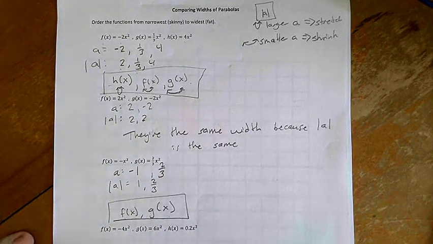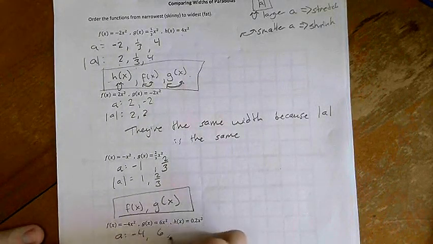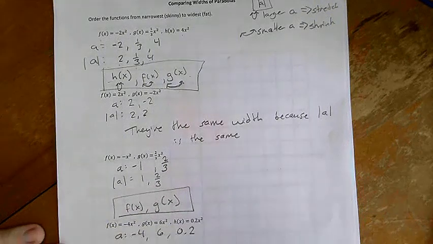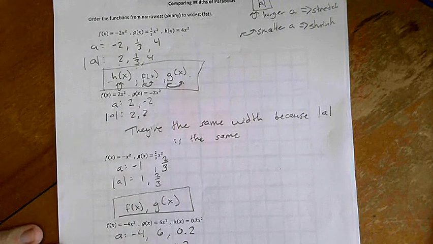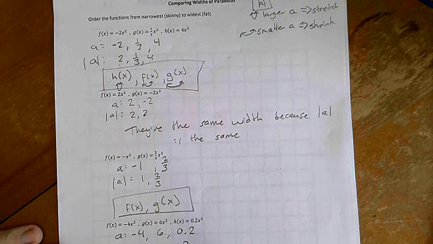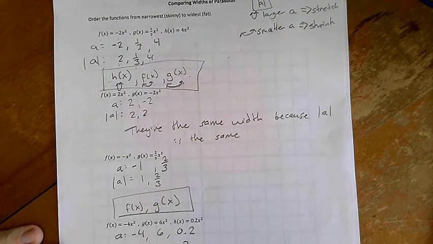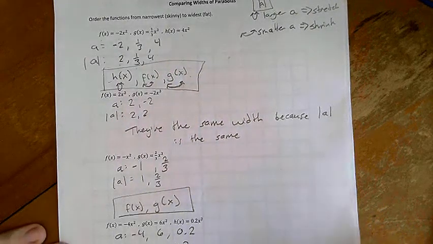All right, our last one down here. We have our a values of negative 4, 6, and 0.2. The absolute values for those would be 4, 6, and 0.2. Well, which one is the biggest? 6. So that means g of x is going to be the narrowest. Which one's the next biggest? 4. So that means f of x would come next. And then which one has the smallest and is therefore going to be the widest? h of x. So there's our answers.